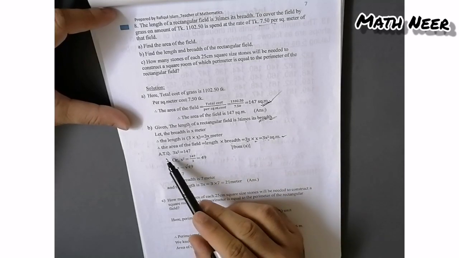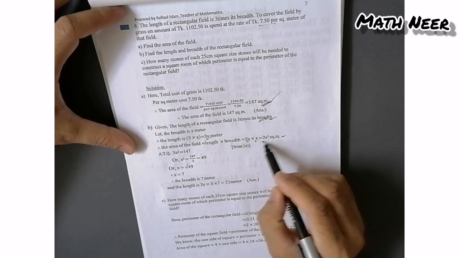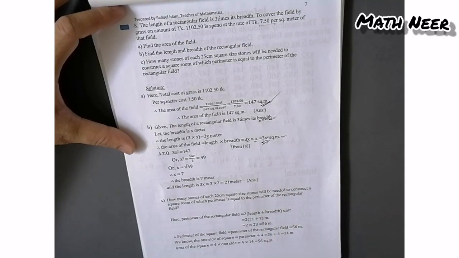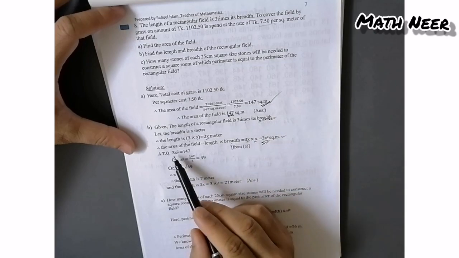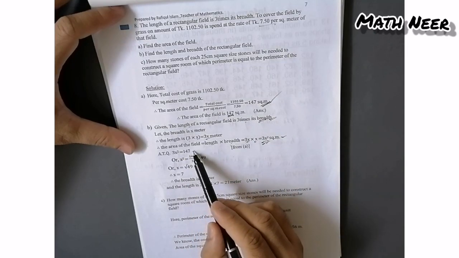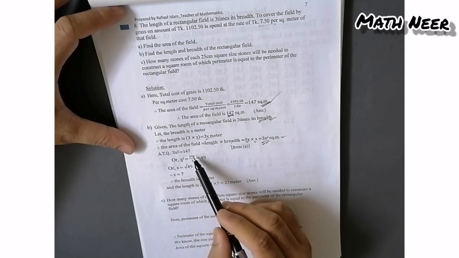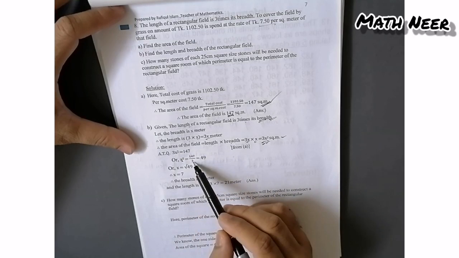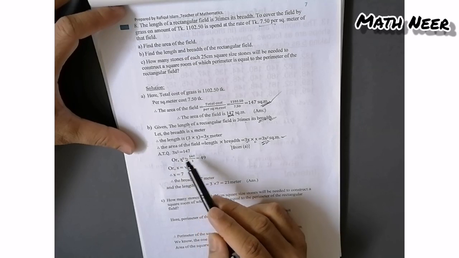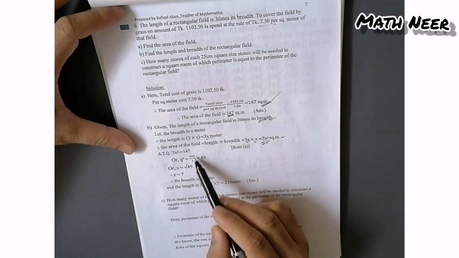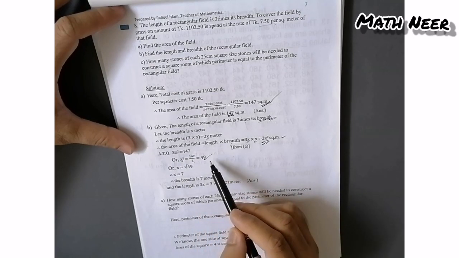According to the question, this area is equal to 147 square meter. So 3x square equals 147. Here x square equals 147 divided by 3. If we divide 147 by 3, we will get 49.